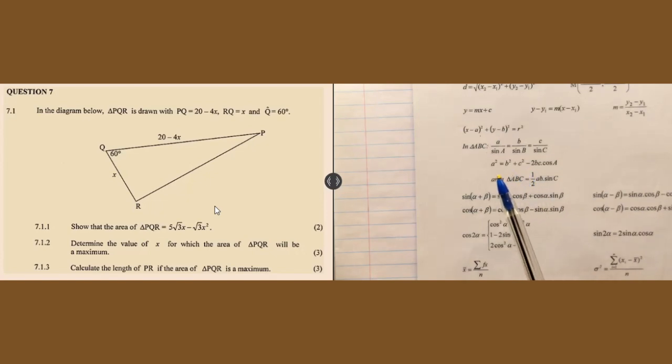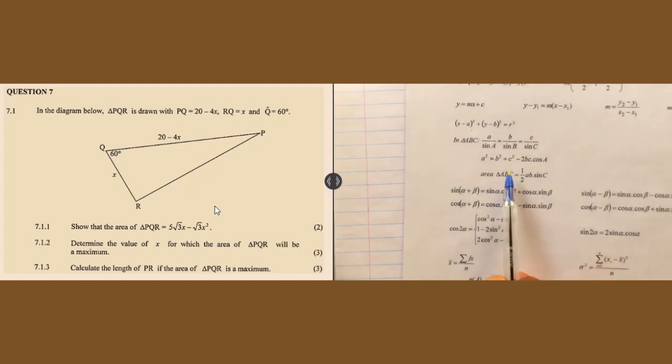Okay, this one is 3 sides, isn't it? I've got how many sides? I've got 2 sides, and I have an angle. Yes, so it means I'm going to use this one. Now I'm going to copy that formula so that I don't lose all the marks. Okay, let's check.